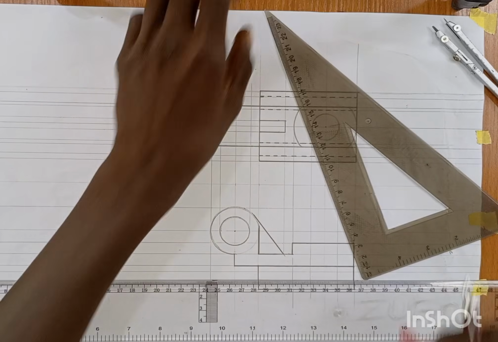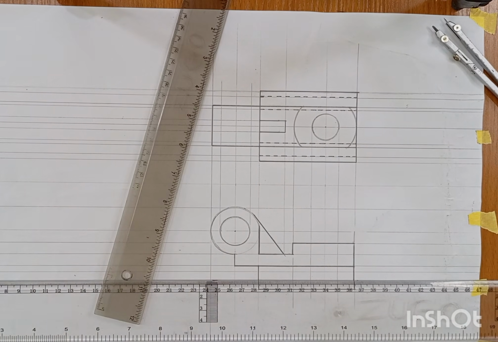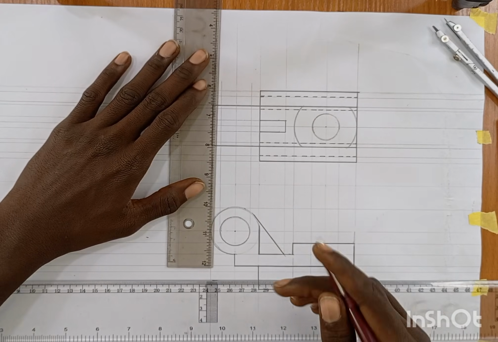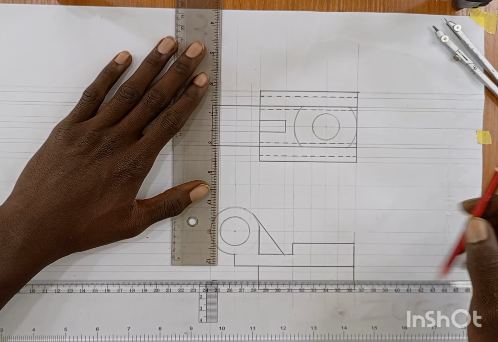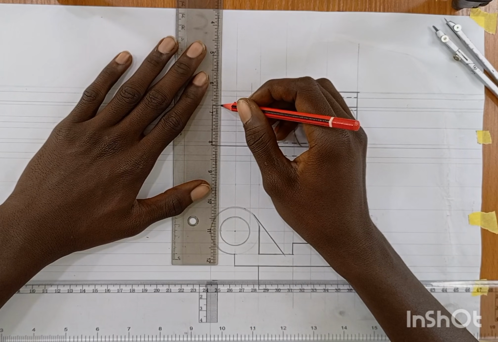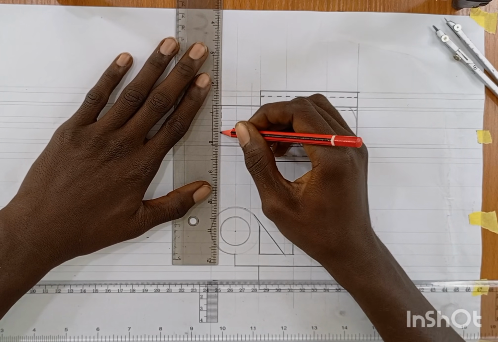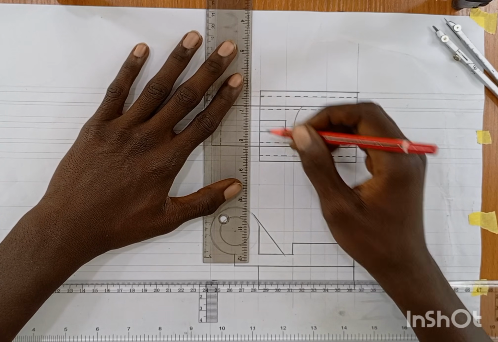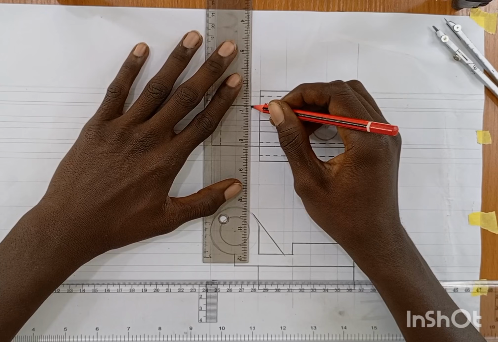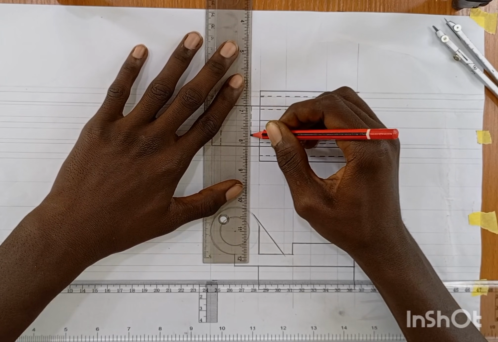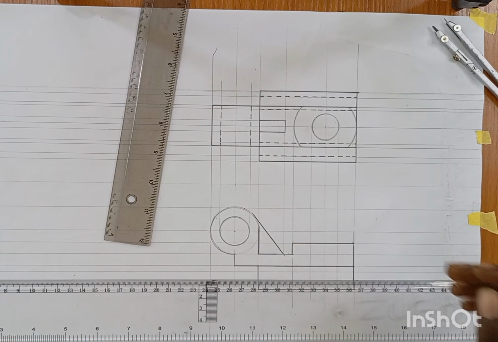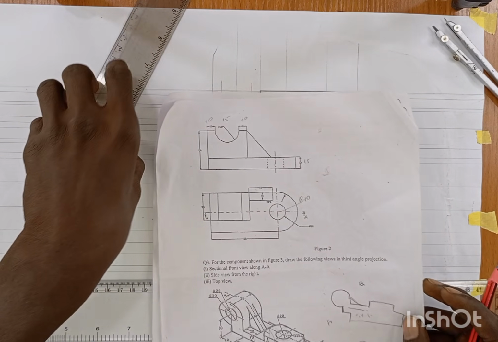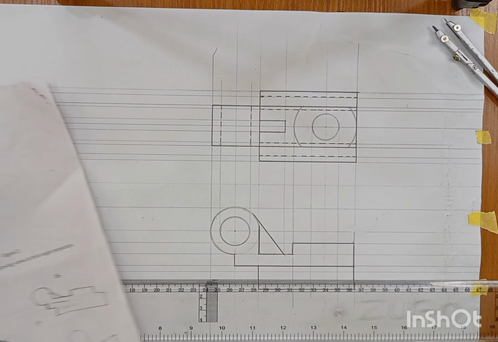So now, from the top view, we cannot see the hole inside, but it's there. Therefore, I want to now draw a hidden line passing through here. So I want to make a hidden line. This is it. And then a hidden line here also. Okay, this is it. Now, we are done with our top view. Let's now come back to the front view and see what is remaining.